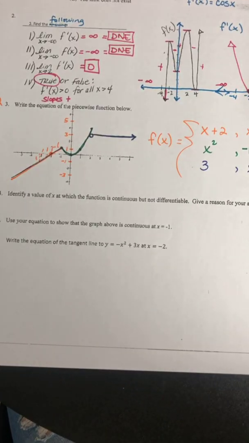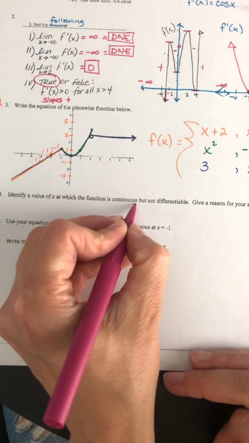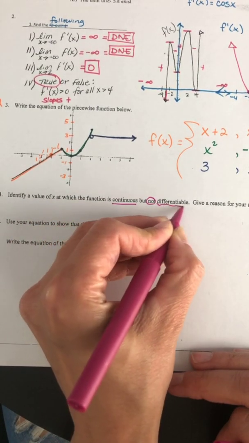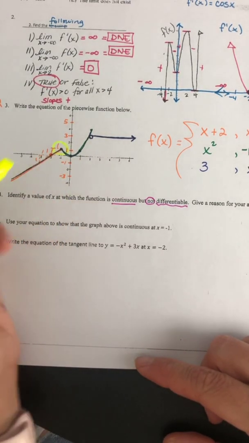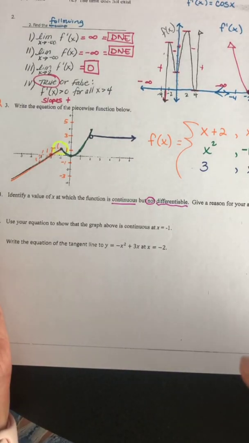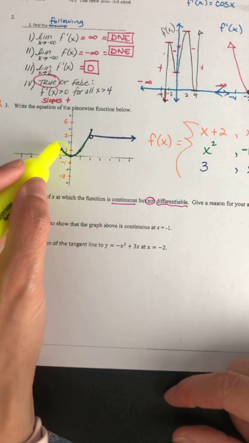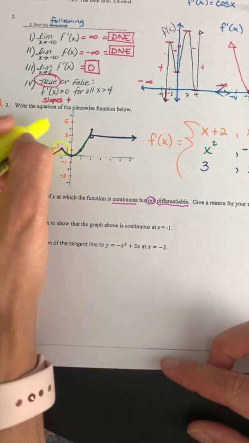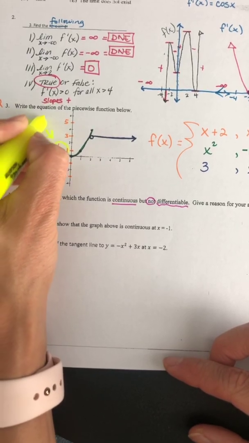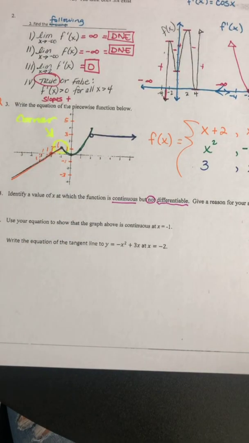All right, number 4, it says to identify a value of x at which the function is continuous but not differentiable. Give a reason for your answer. Well, we know that on our graph, we have a corner right here, and we know at corners, they are continuous but not differentiable. The derivative will not exist there because the slopes are different on either side. So I'm going to put corner. But we have to say more than just that it's a corner. Okay, just like the warm-up.